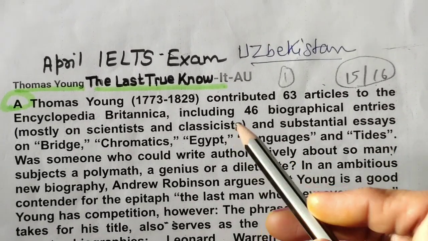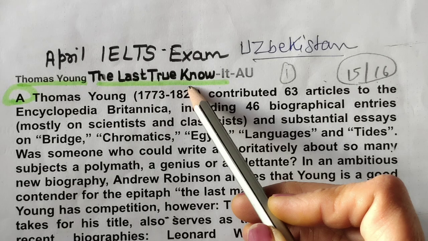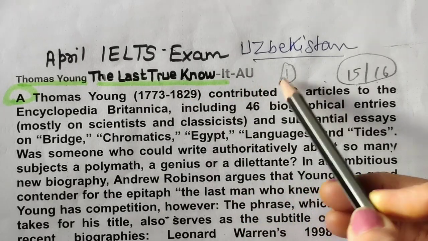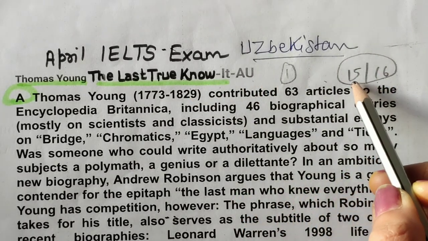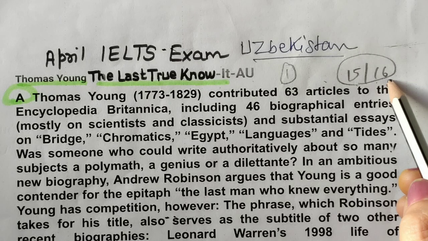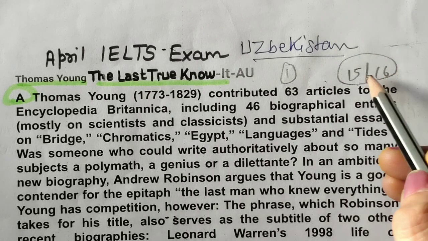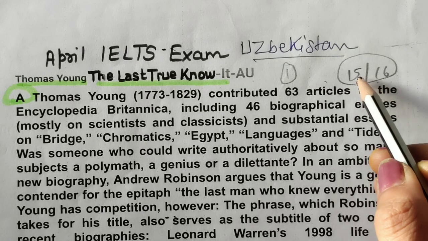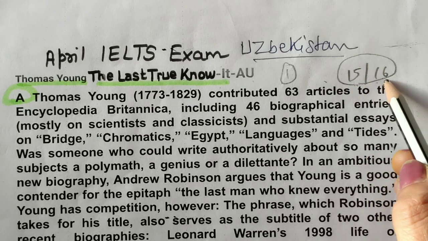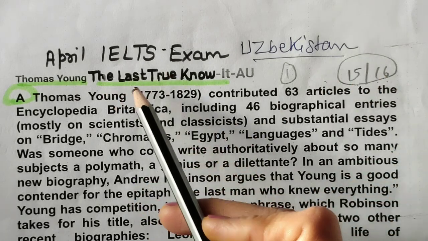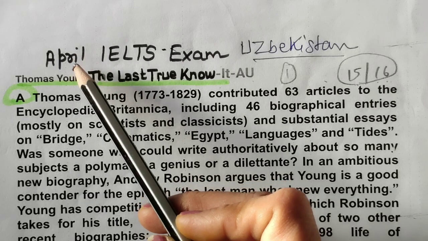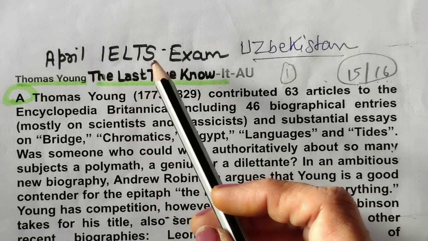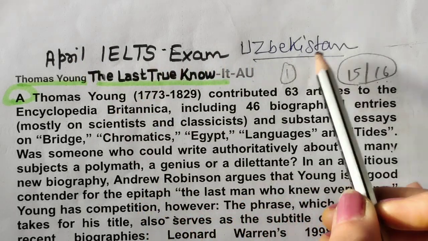Okay, so I will be solving this reading passage, that is reading passage number 1, and I will try to solve it within 15 or 16 minutes. Always just set a goal for your reading passage number 1. Try to finish within 15 or 16 minutes. So this reading passage was reported during the April 2025 IELTS exam in Uzbekistan.